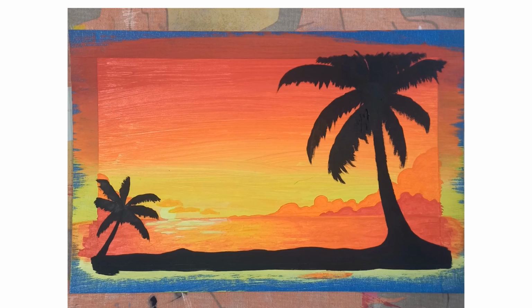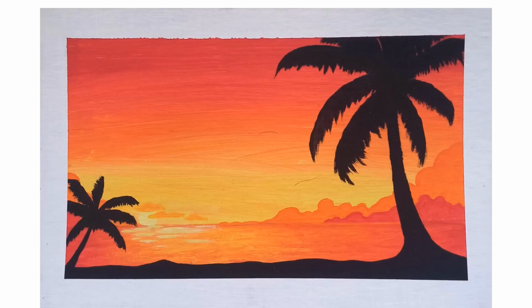Step 7. We leave the painting to dry completely and then remove the painter's tape to reveal a solid white frame. And there we have it, a Caribbean beach at sunset, one of the basic templates of Caribbean iconography.